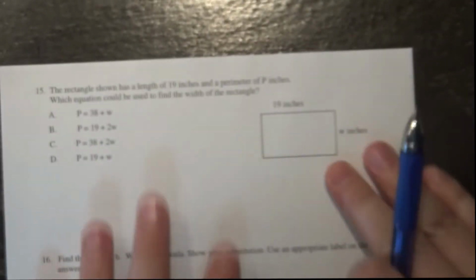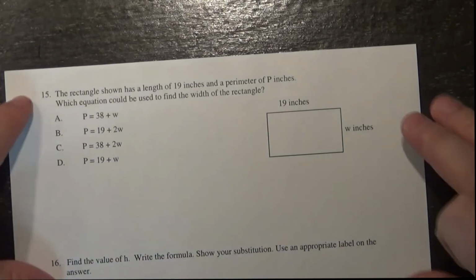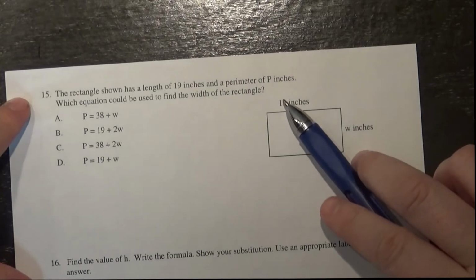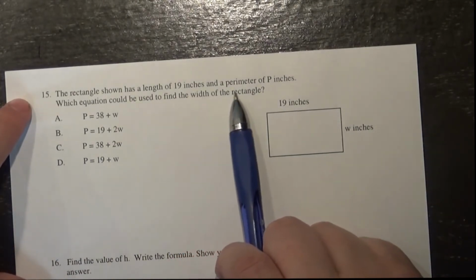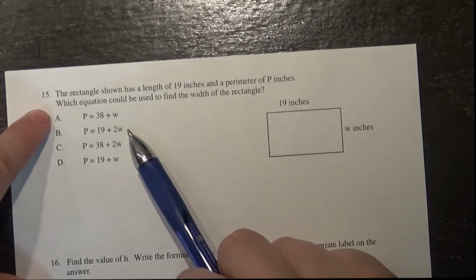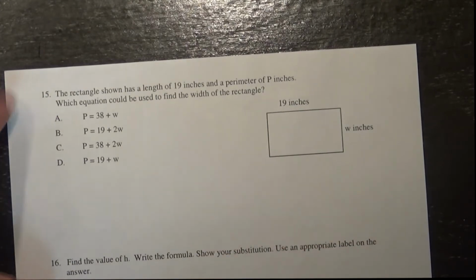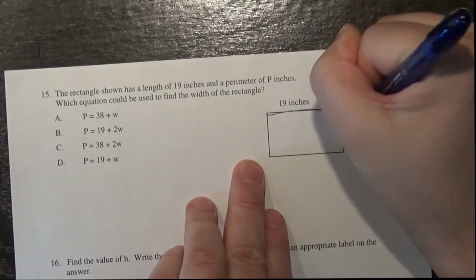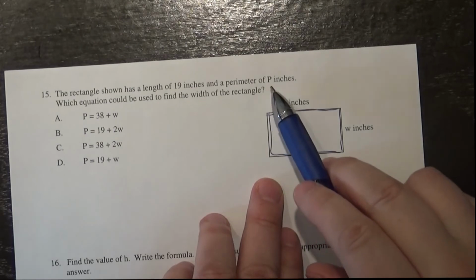Again, you'll notice like a lot of repetition going on here throughout this study guide, throughout a lot of the questions. They all kind of appear differently, but in the end, we're doing a lot of the same work, a lot of that substitution, solving, and answering. Take a look at number 15 with me. It says the rectangle shown has a length of 19 inches and a perimeter of p inches. Which equation could be used to find the width of the rectangle? Well, I know the perimeter. Perimeter means it's the measurement of the outside, right? All these sides together added up are going to equal p.